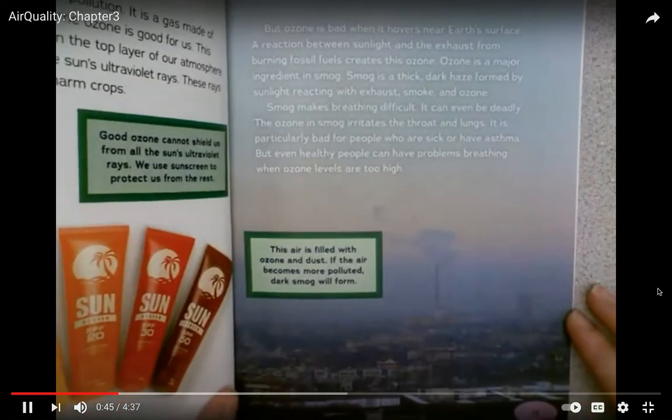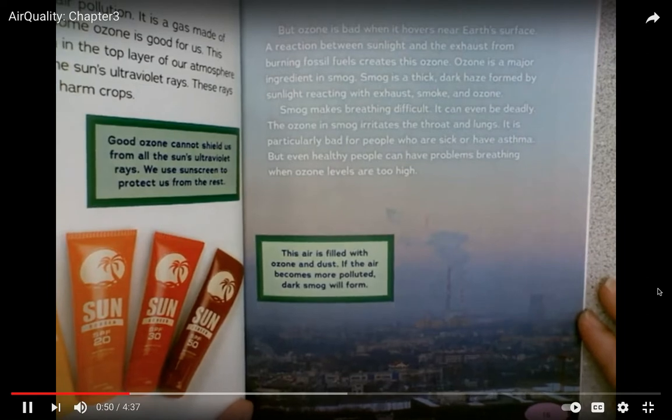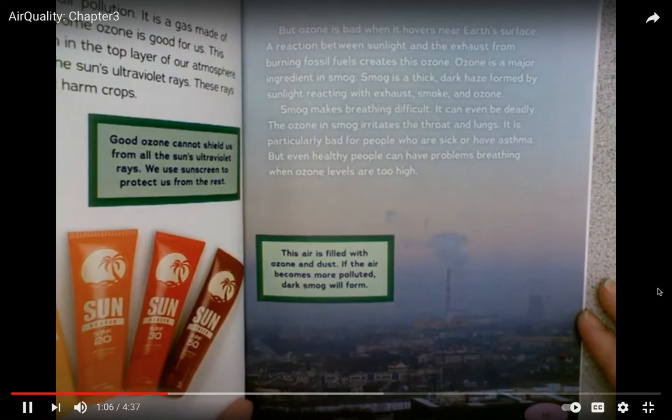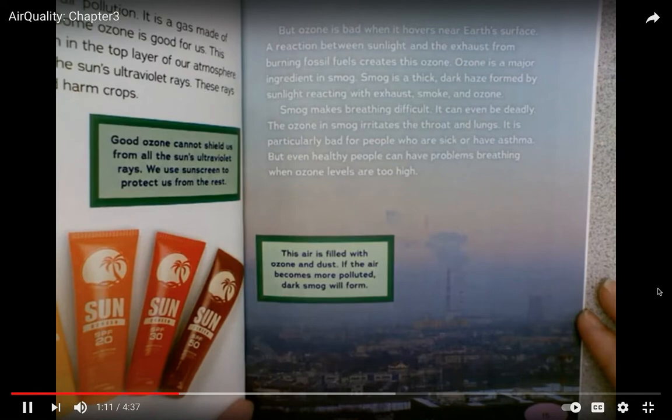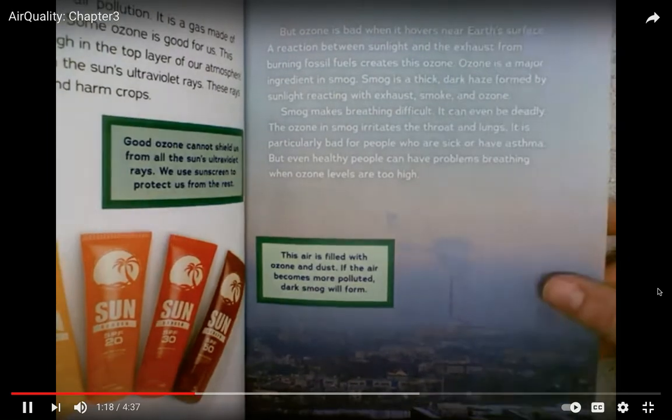But ozone is bad when it hovers near Earth's surface. A reaction between sunlight and the exhaust from the burning fossil fuels creates this ozone. Ozone is a major ingredient in smog. Smog is a thick, dark haze formed by the sunlight reacting with exhaust, smoke, and ozone. Smog makes breathing difficult. It can even be deadly. The ozone in smog irritates the throat and lungs. It is particularly bad for people who are sick or have asthma. But even healthy people can have problems breathing when ozone levels are too high.